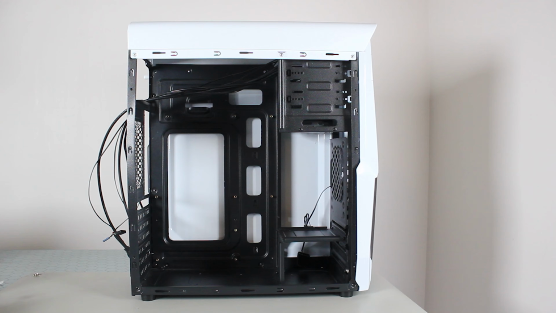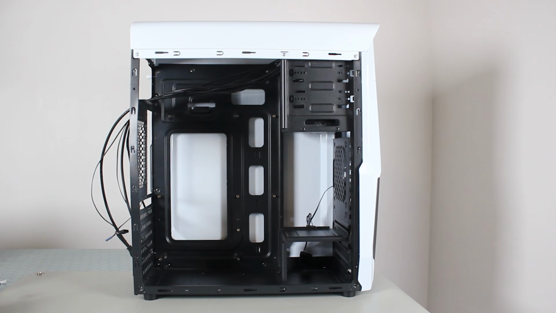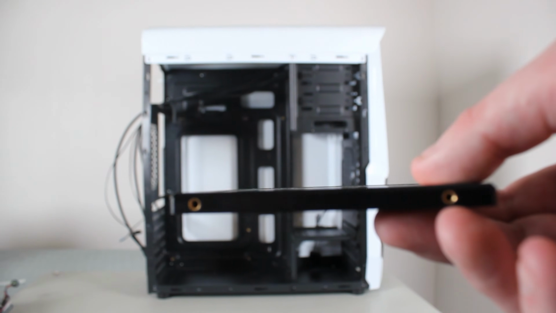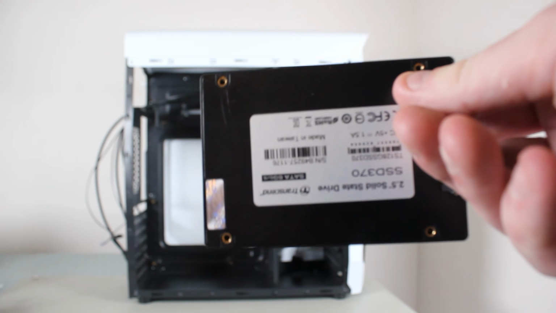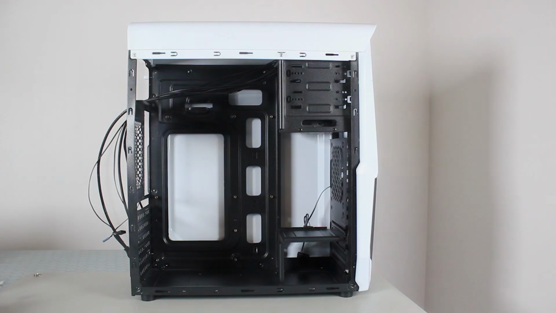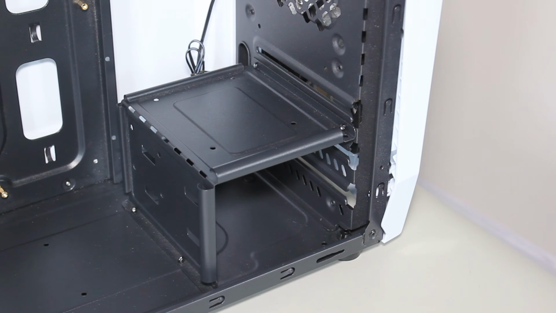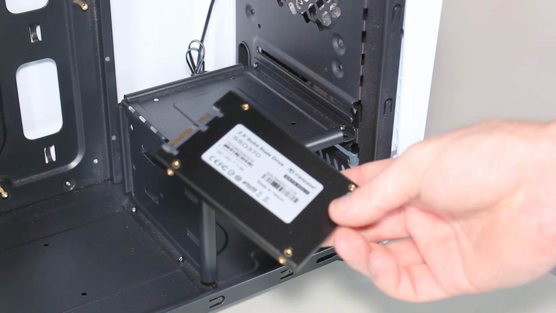Doing this gives us a clearer view of what is going on. You will notice that when I have a closer look at the solid-state drive, there are screw holes on the sides and the bottom. Hopefully, your computer case will have some places where you can mount the solid-state drive using these screw holes. You will notice that in this particular computer case, there is a place to mount a solid-state drive at the top and bottom.